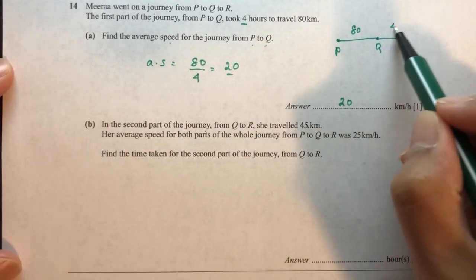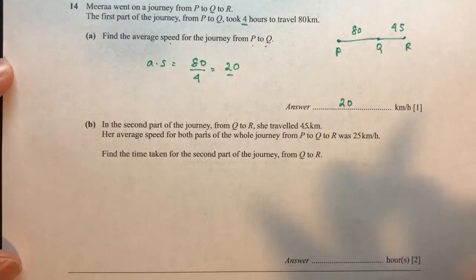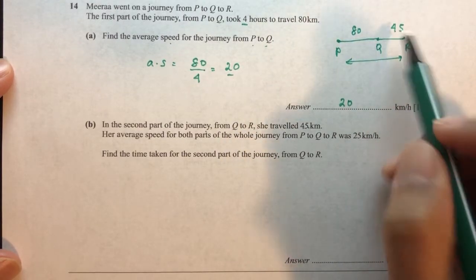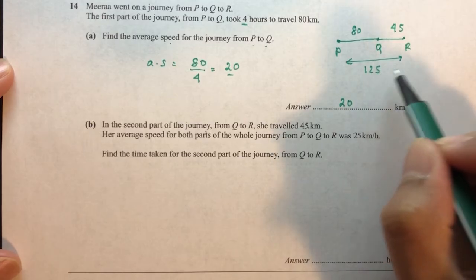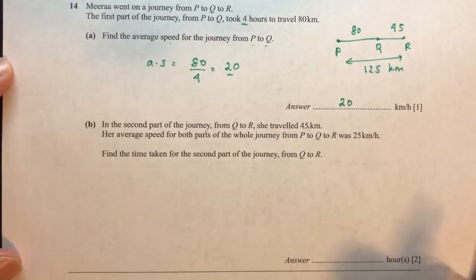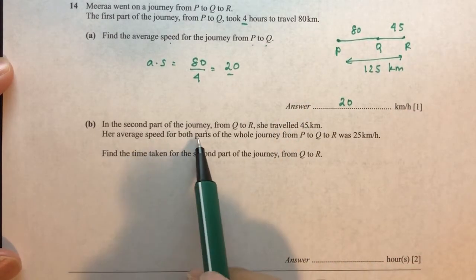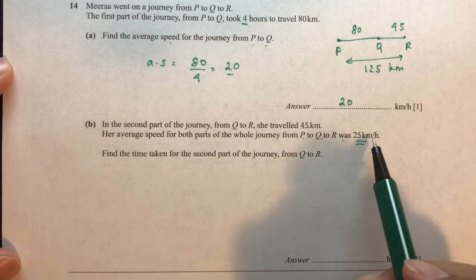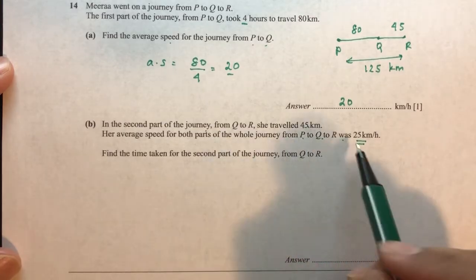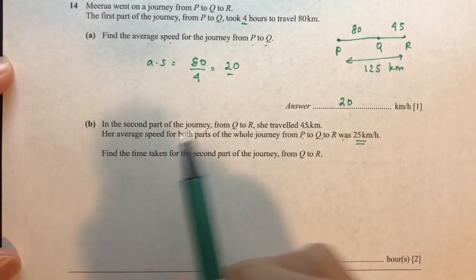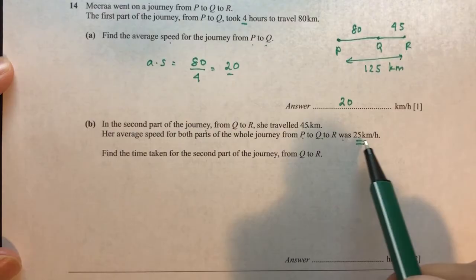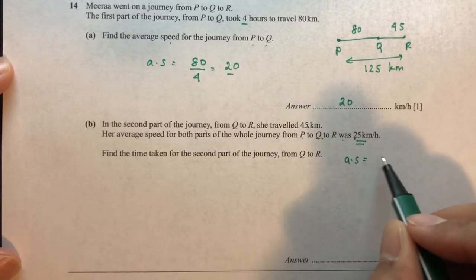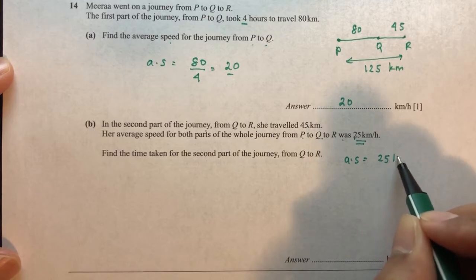So 45 from Q to R. So in total is 80 plus 45, it will be 125 km from P to R.